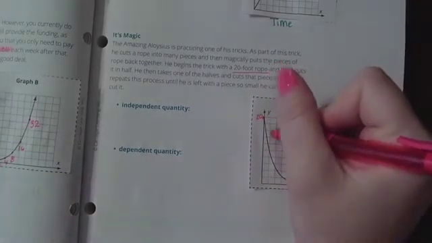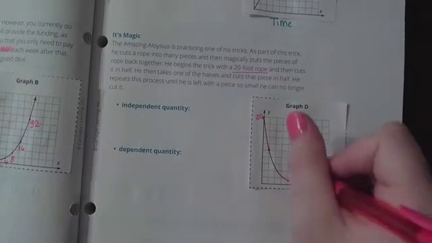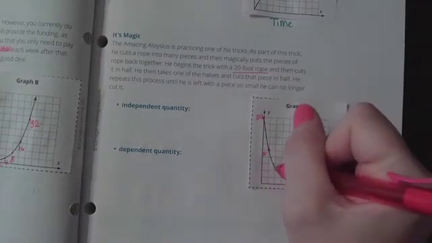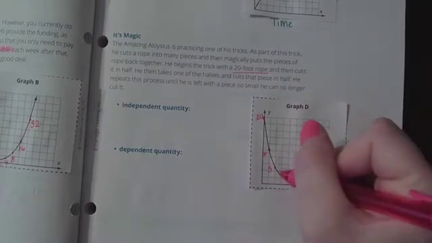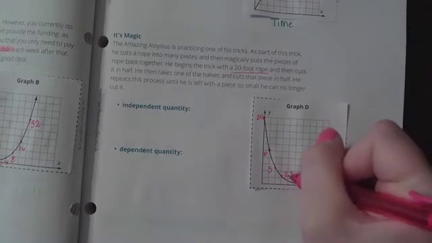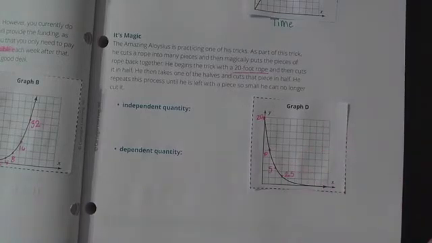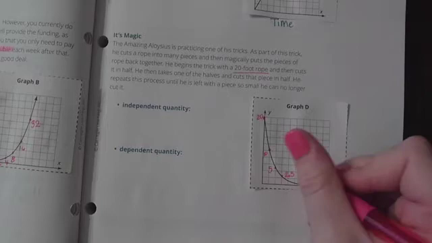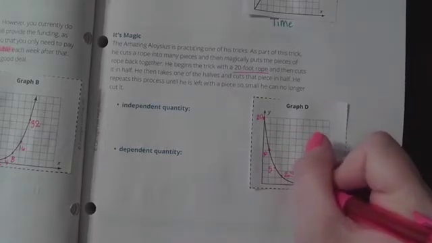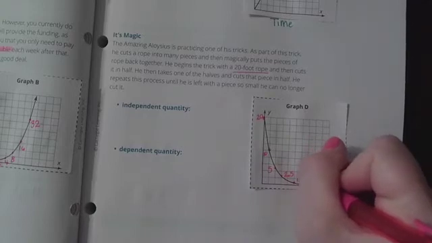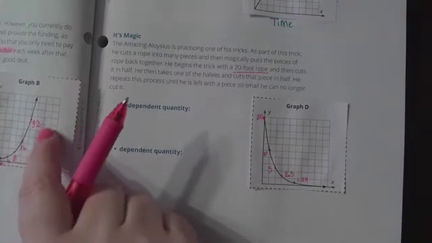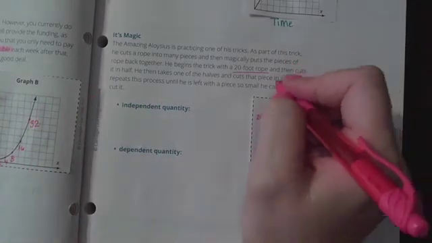So then he's going to cut it. That would be 10 feet. And then cut it again, and that's 5 feet. Cut it again, that would be 2.5. Cut it again, and that would be, sorry, 1.25. Okay, so this one is the opposite, where this one was growing or doubling. This one, he's cutting it in half.